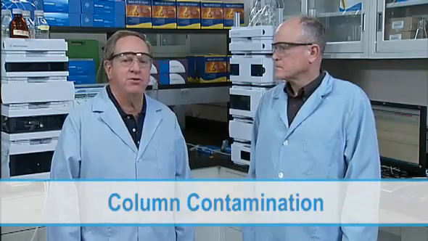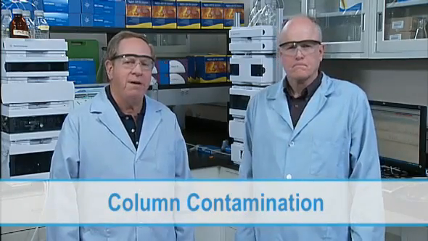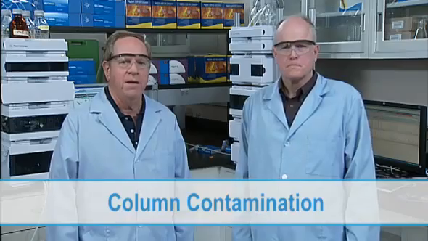There are several means to clean the column. As we've previously discussed, many of the problems that are blamed on the column come from other sources. However, contamination by poor sample cleanup can be the cause of column fouling or chromatography problems. Before we move to column cleanup, I'd like to comment about contaminants hiding on a column.